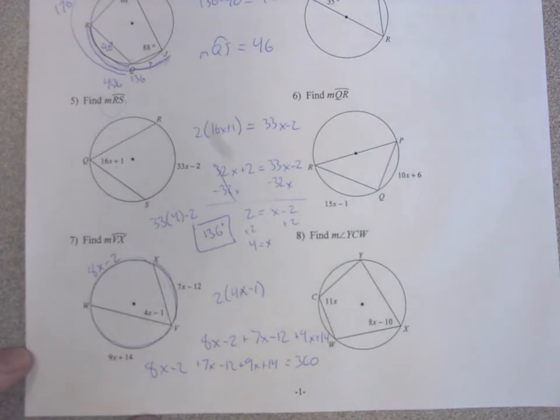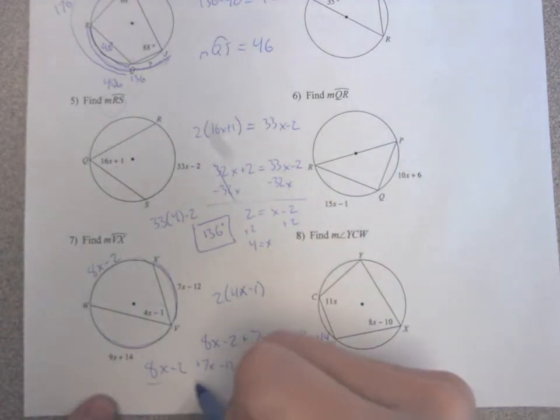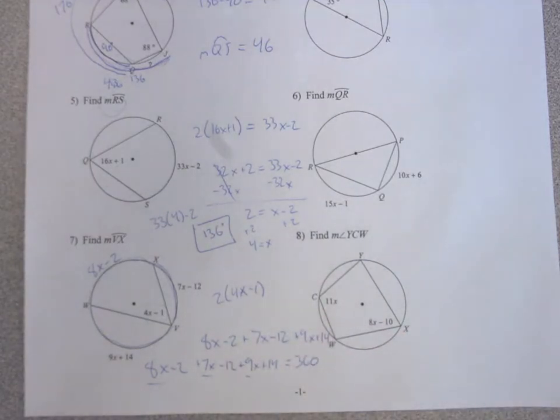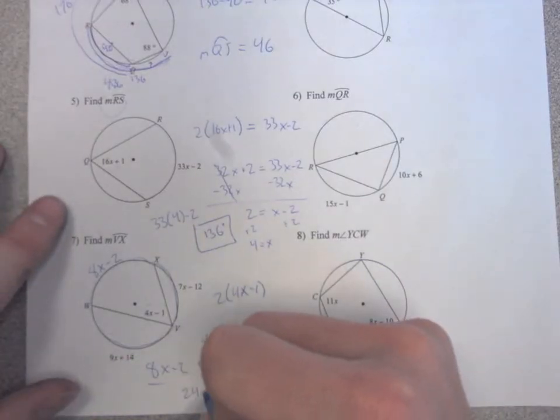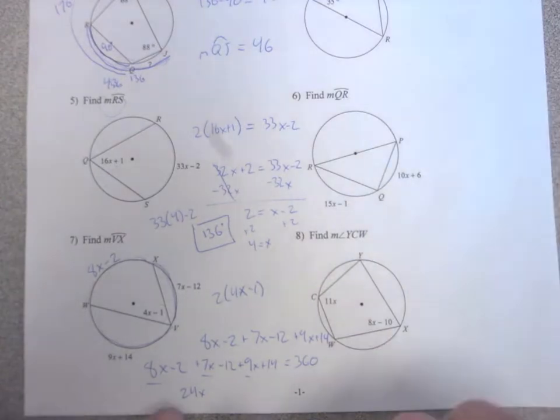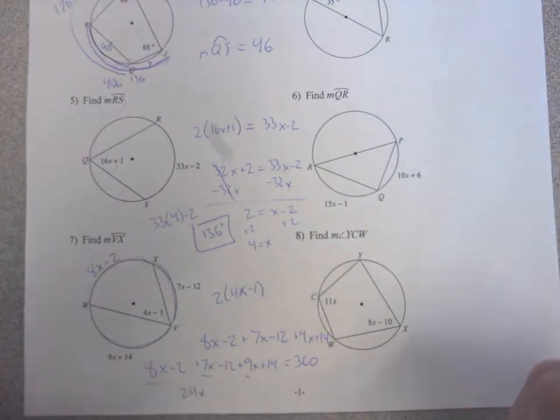Okay. Now we need to combine like terms. We need to get x by itself, just normal solving stuff. So there's our 3 x terms. And if we put those together, we're going to get 24x. If we combine the number part, it looks like we're just going to get 0.